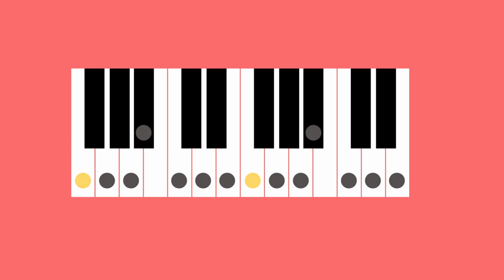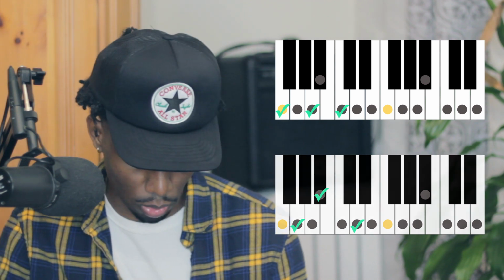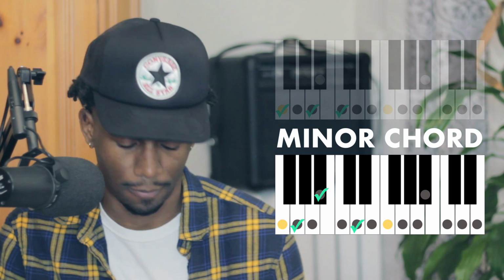So let's start from the 2nd note and do the same thing. Starting here, boom. We're gonna skip the 2nd note, go to the 3rd note. Skip the 4th note, go to the 5th note. That's another chord. Now, what's the difference between these 2 chords right here? And it's not just the notes. It's the sound, it's the quality. This chord is a major chord. The 2nd chord, that's minor.